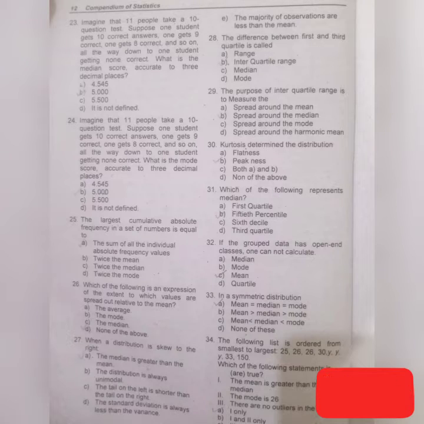28. The difference between first and third quartile is the interquartile range. A, range, B, interquartile range, C, median, and D, mode. The right answer is interquartile range, that is defined by subtracting the first value from the third value and dividing by 2.